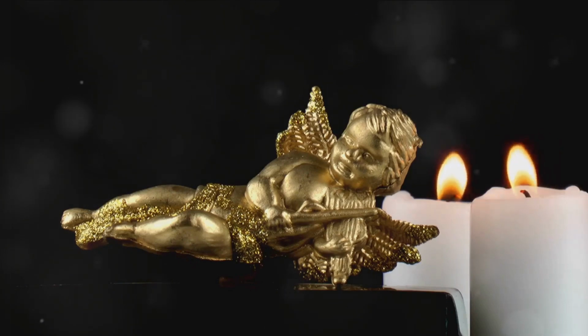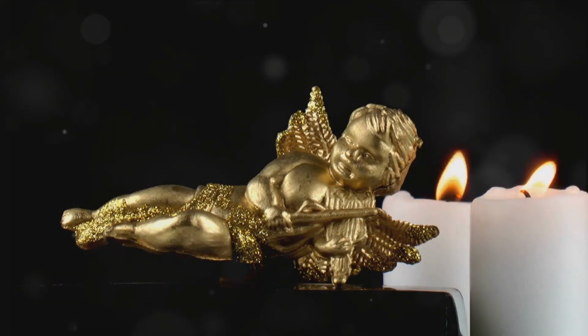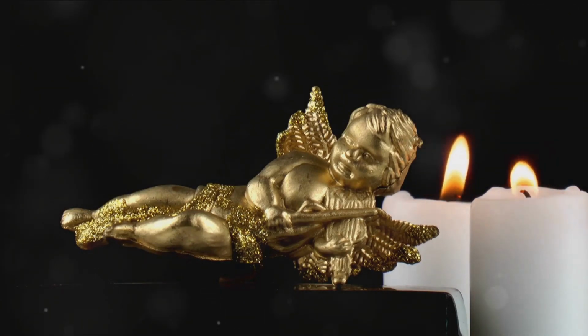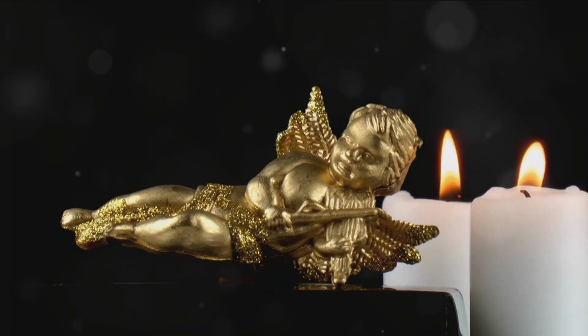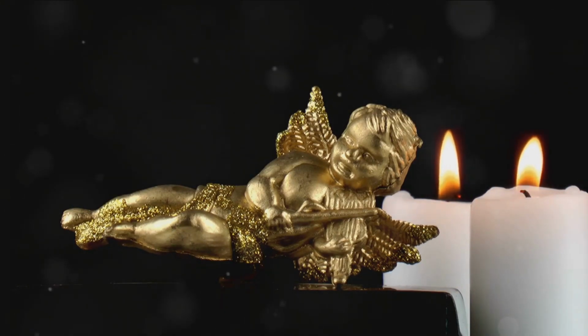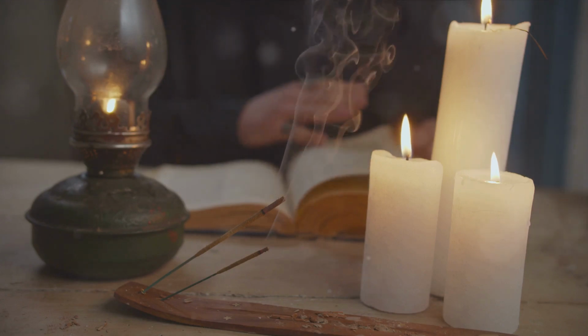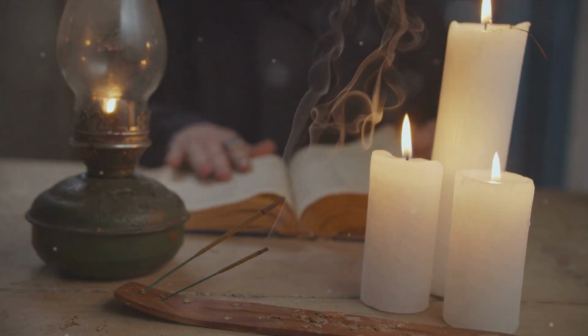Statues of deities or spiritual guides serve as focal points for worship and meditation, while elements of nature like feathers, stones, or flowers are often included to honor the earth and the cycles of life. Incense can also be used to purify the space and invite positive energies.